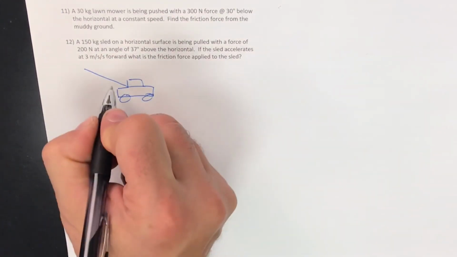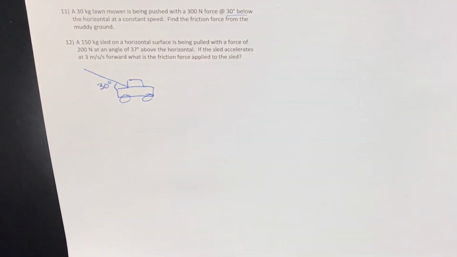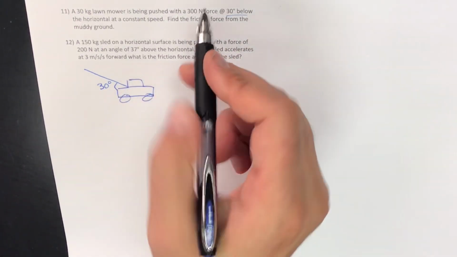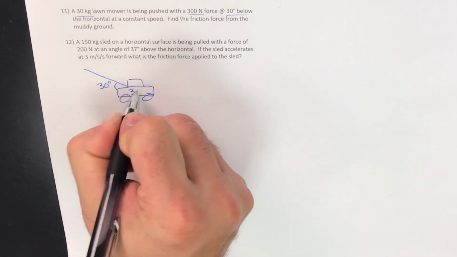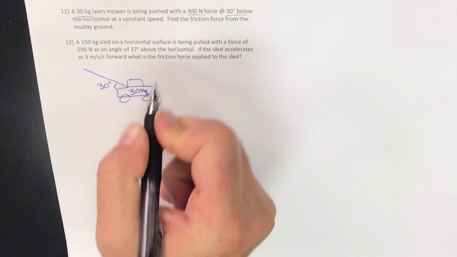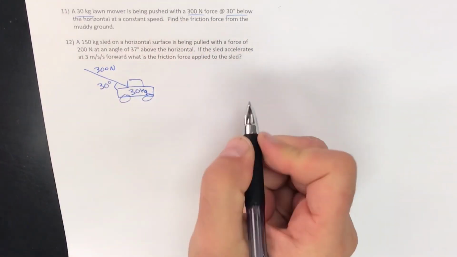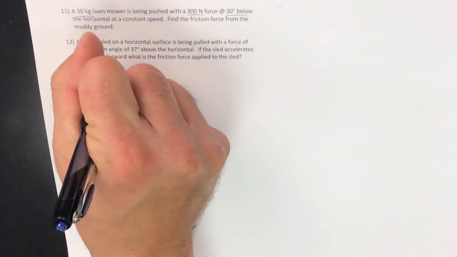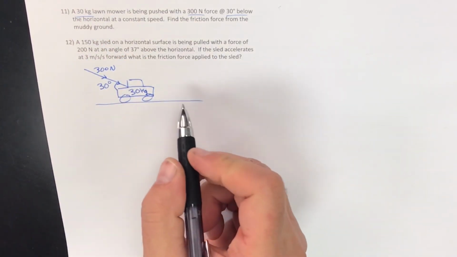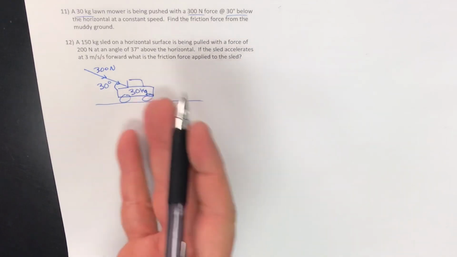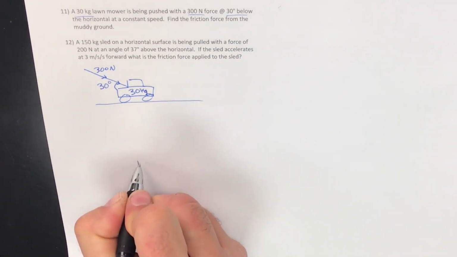So here's the lawnmower. This is at an angle of 30 degrees. Here's your 30 degrees. A good practice is to underline things in the problem: 300 Newton force, 30 kilograms. So that's 30 kilograms, 30 degrees. This is a 300 Newton force in that direction along the handle. Now this is not a free body diagram, that's a sketch. So then sketch the free body diagram separately.